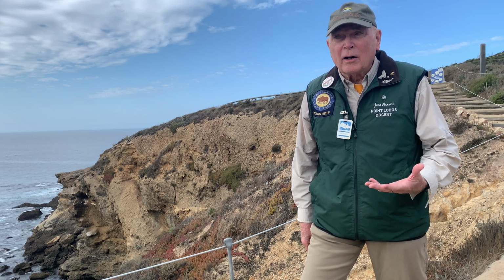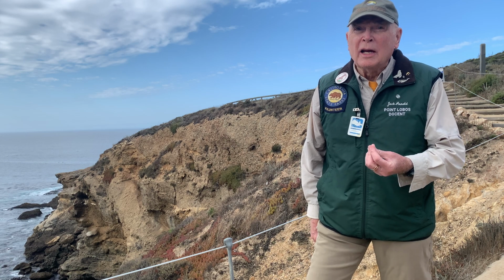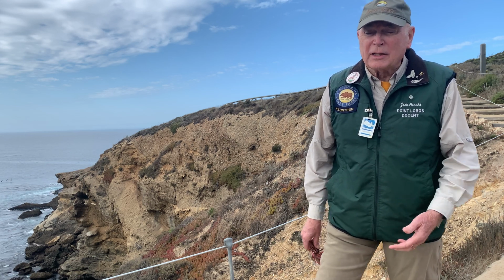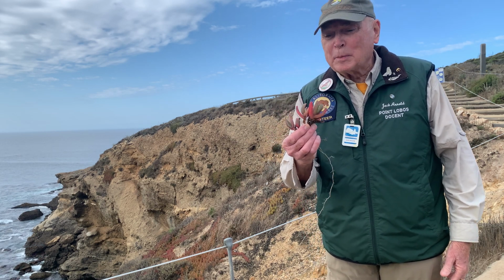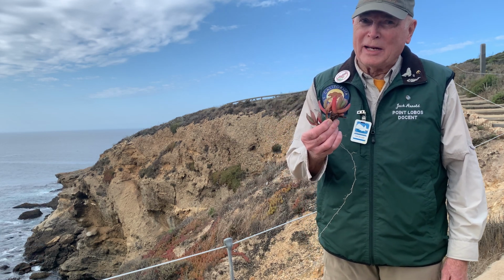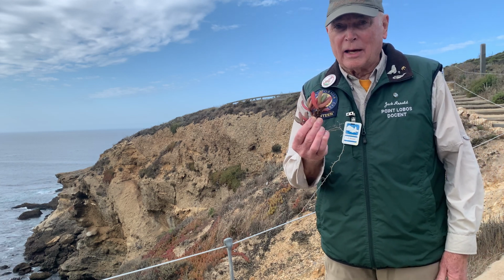How did they get here? We're not really sure. They could have been brought here by birds, by humans. And the particular plant I'm talking about today is Hottentot fig, also known as ice plant. Now, Hottentot fig is a strange name. That came from South Africa, and this plant originated in South Africa.